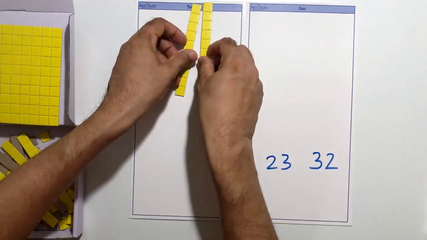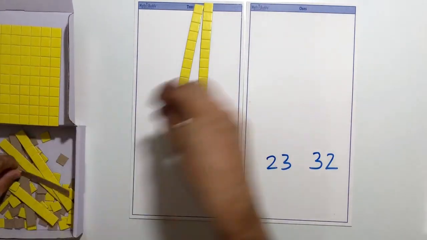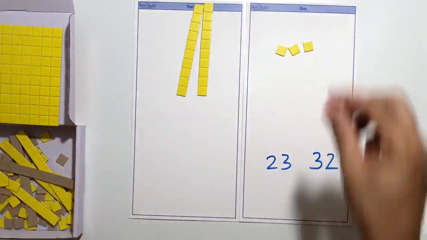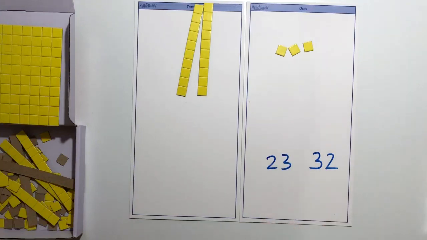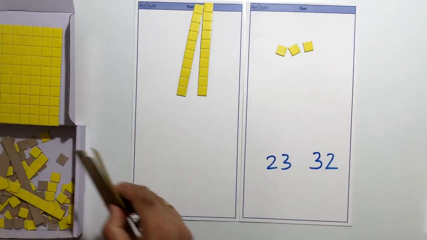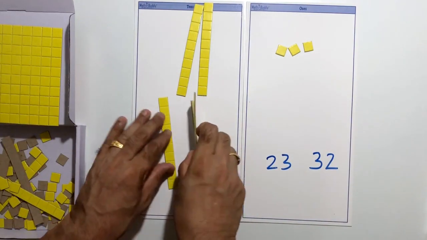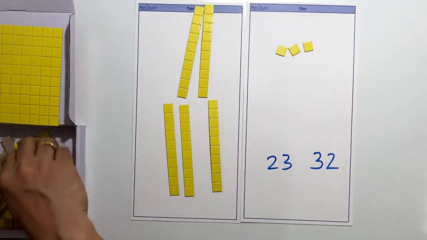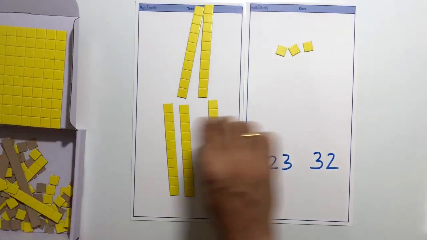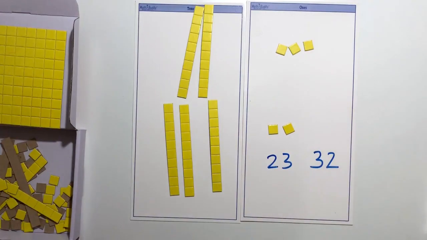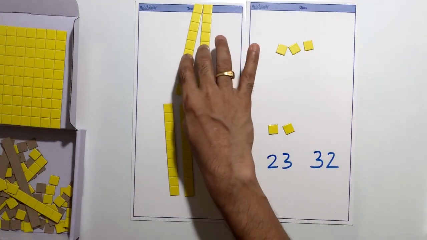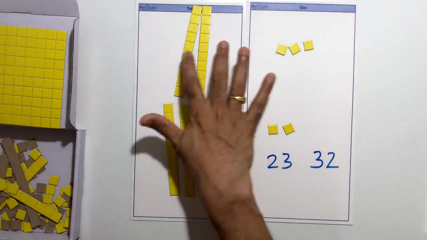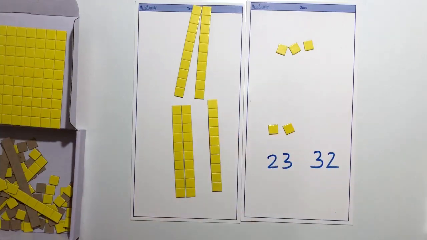So let's place two tens here and three ones here. Okay. And 32 has got three tens and two ones. Okay. So when we want to compare these two numbers, this is 23, this is 32.